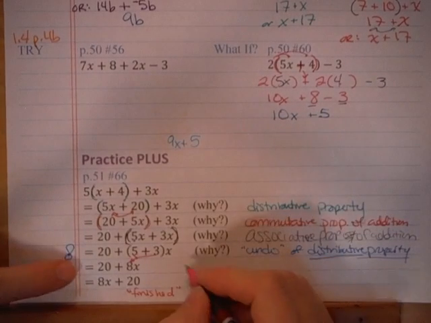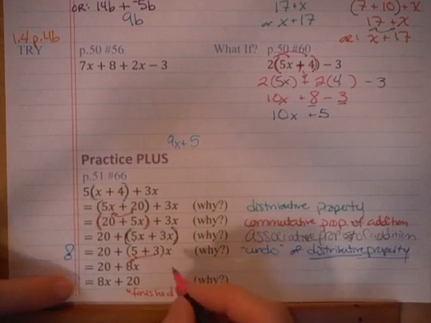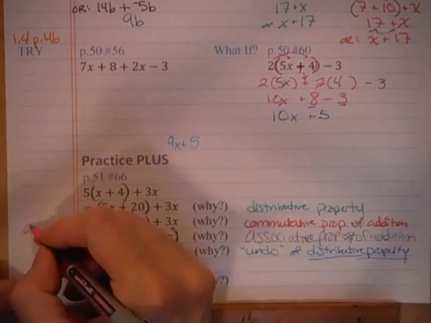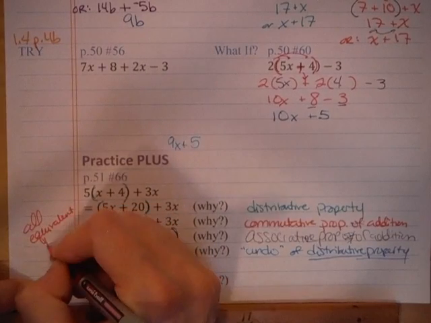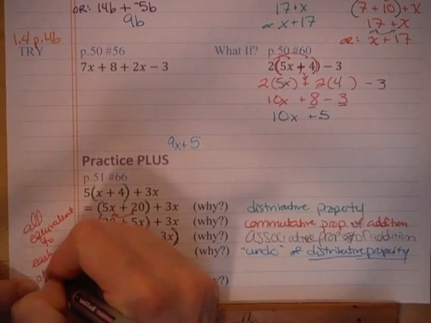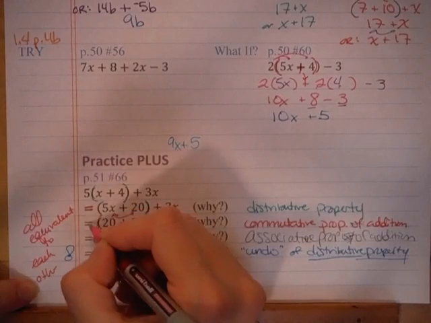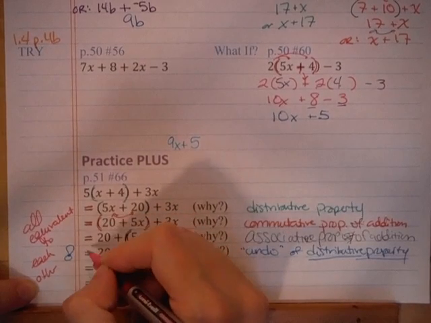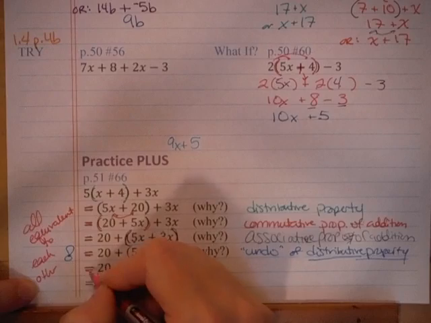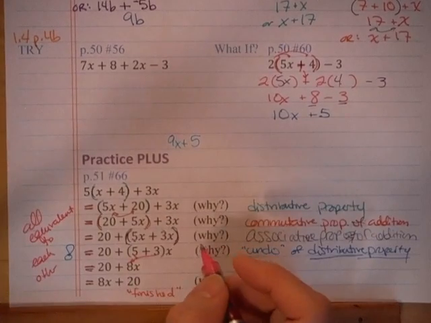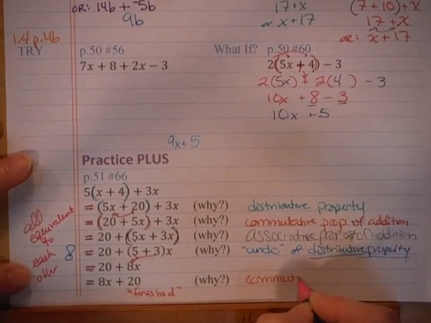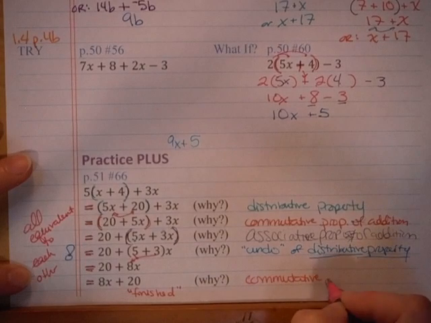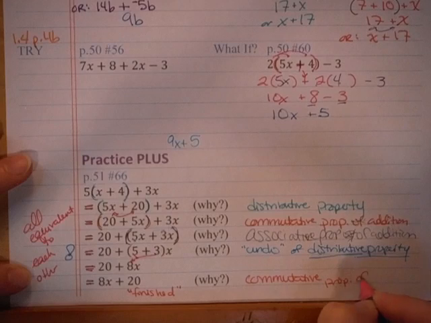And the reason they're able to go from 20 plus 8x to 8x plus 20 and still it all be equivalent, that's key here. These are all equivalent. I haven't changed the value of anything. I've just used my knowledge of mathematics and algebra to move things around. And this is the commutative property of addition as well.